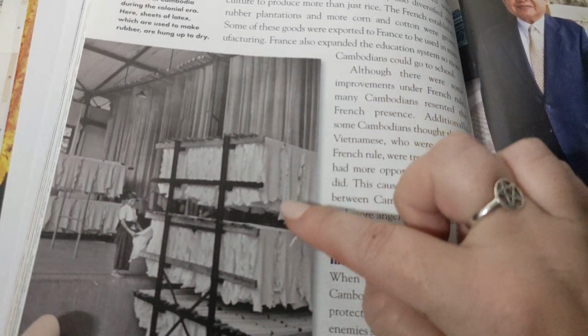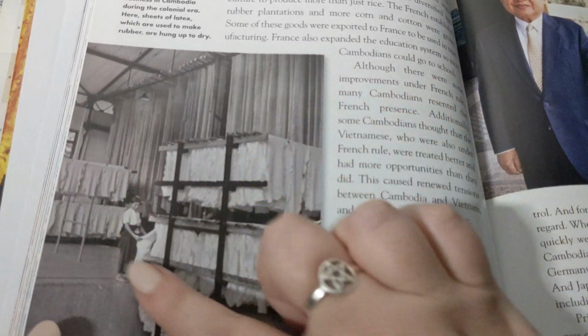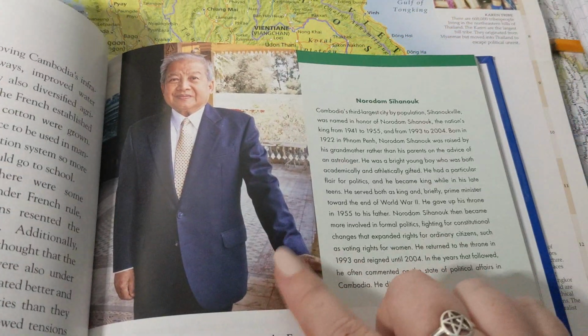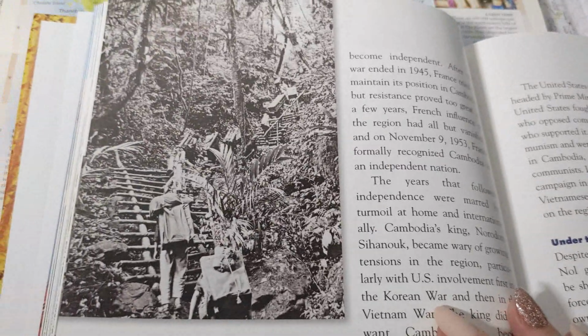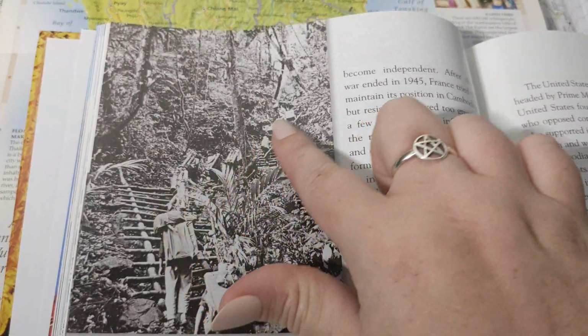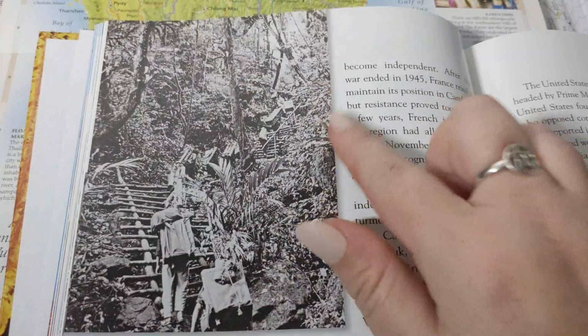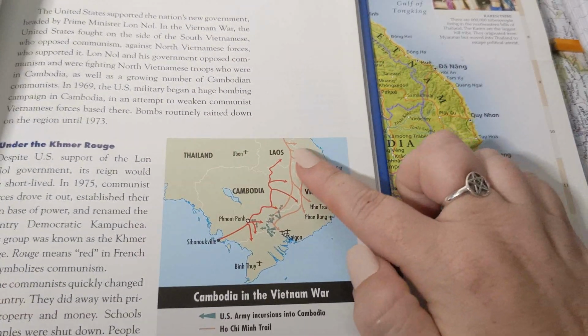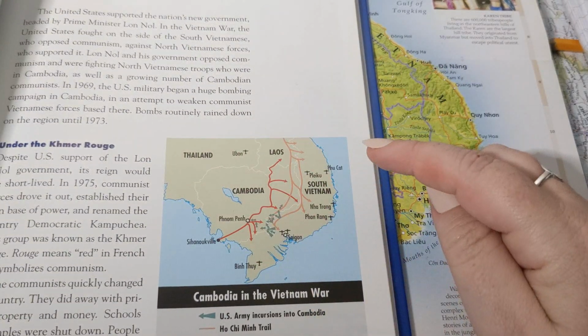Some rubber being produced, one of the major exports there. They got all those rubber trees. Here's Norodom Sihanouk. This is apparently some North Vietnamese on one of their trails through Cambodia to get to a base camp in Vietnam. And a map of Vietnam War, Cambodia.